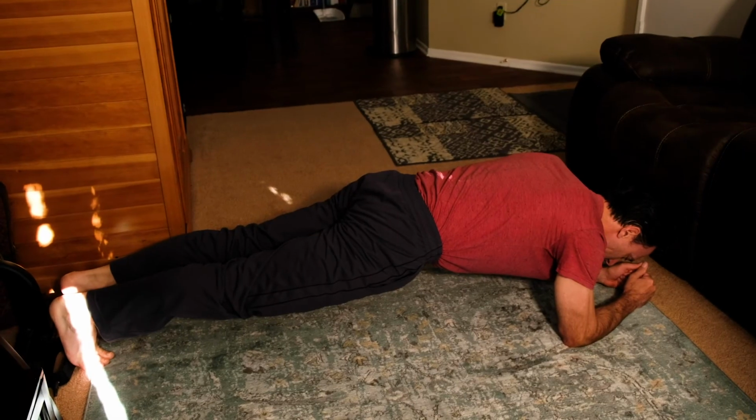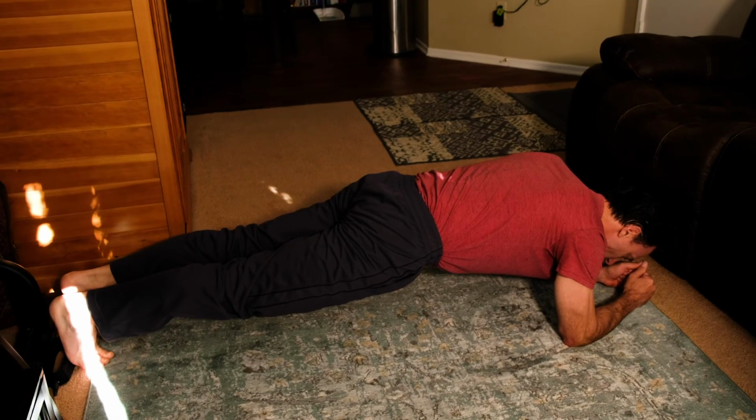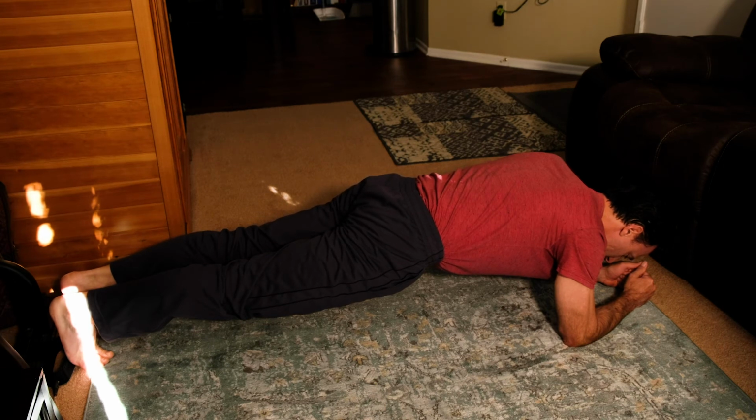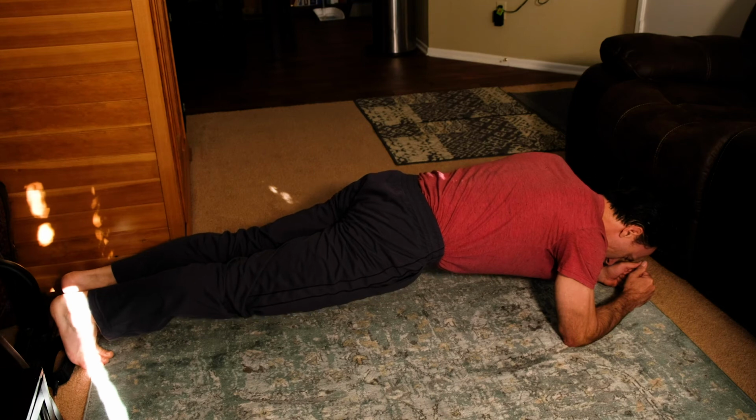Now we're going to do some strengthening exercises. Here's some exercises to tone up the muscles that may be weak and causing low back problems. Here we see the plank, which is the push-up position but on your elbows. This strengthens the core muscles.